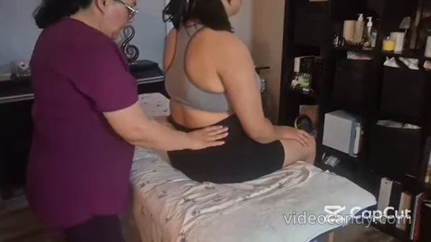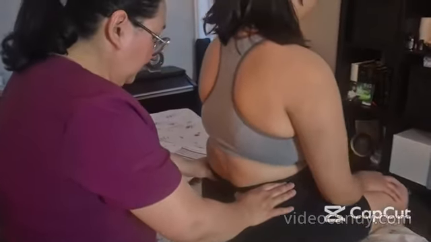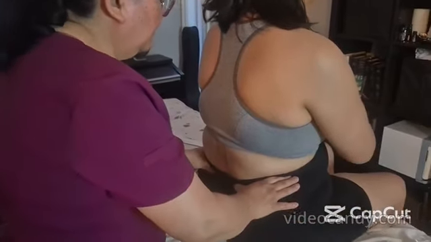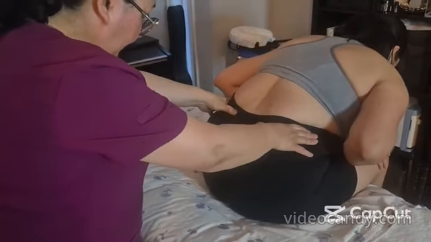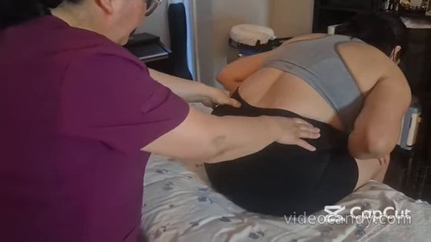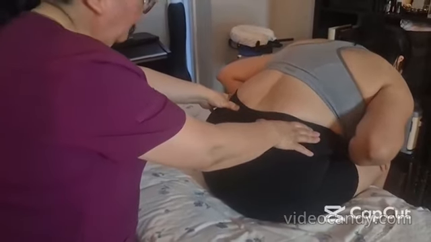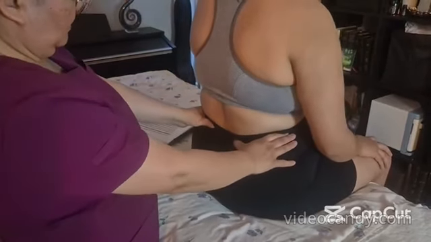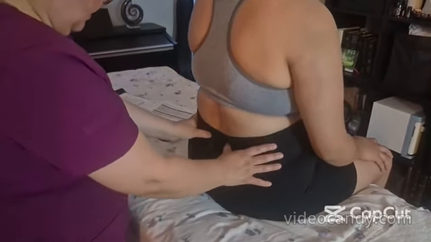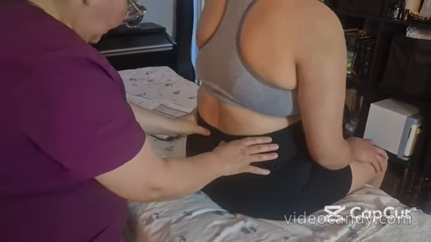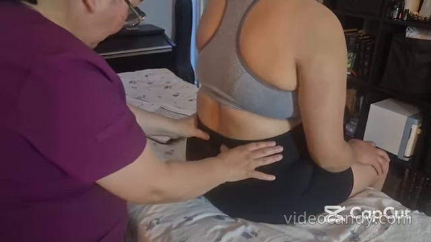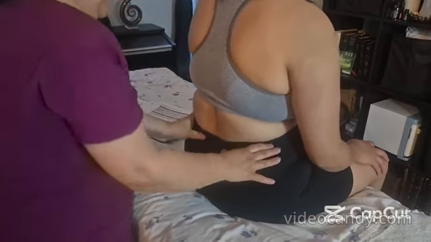Now same with the hips. Will you bend your trunk forward, please? A little high medium in the left. Now back, please. Yeah. Okay, this is okay now.